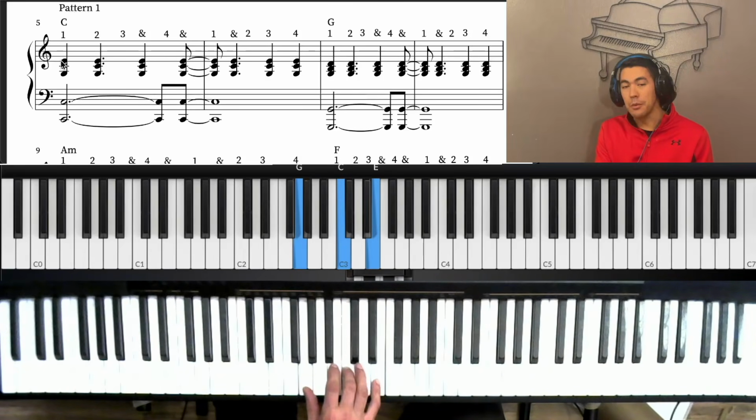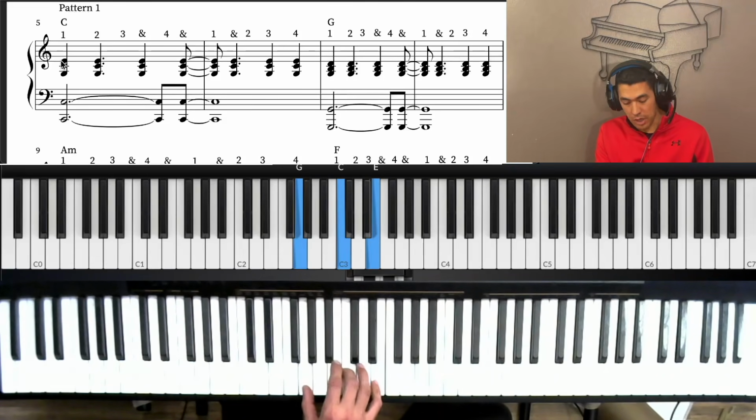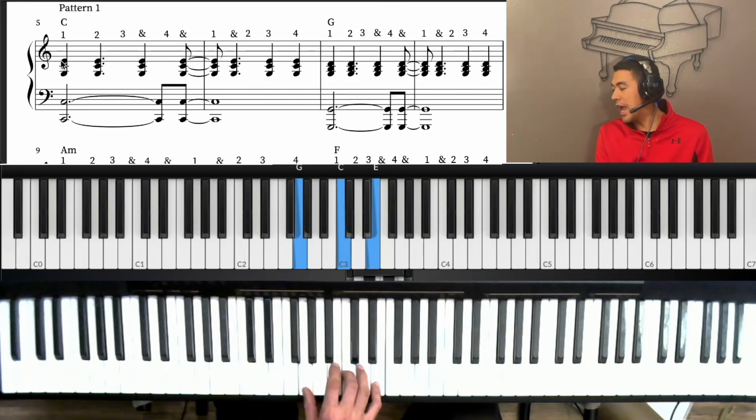So we don't play anything on 2, so we're going to hold this. This is again a dotted quarter note, so it's going to be held for a beat and a half. It's coming in on the and of the 1, so we'll hold it through 2 and play again on the 3rd beat. Then we play 2 quarter notes on the 3rd beat and the 4th beat. So the entire pattern would be counted like this: 1, 2, 3, and 4, and 1, and 2, 3, 4.